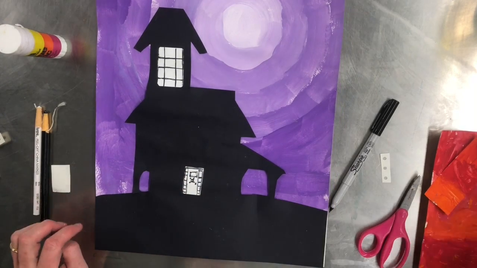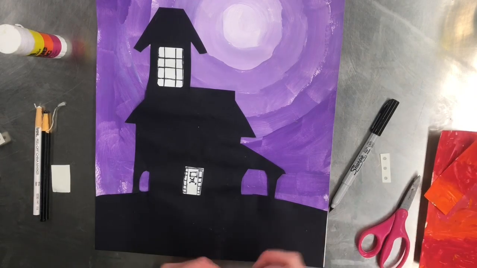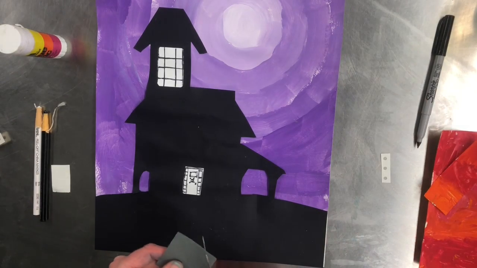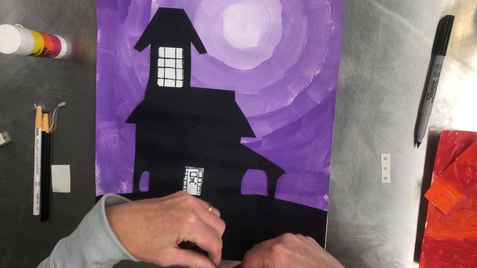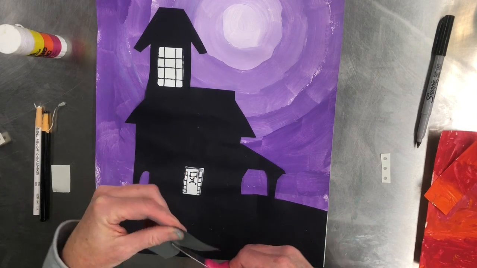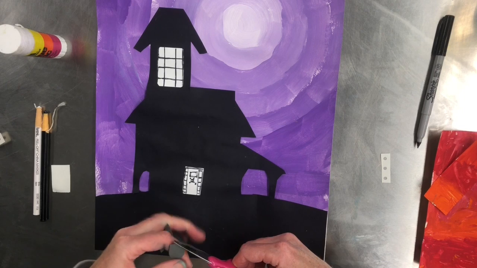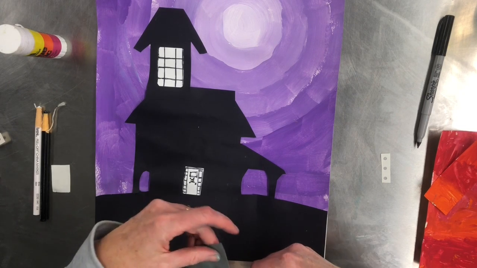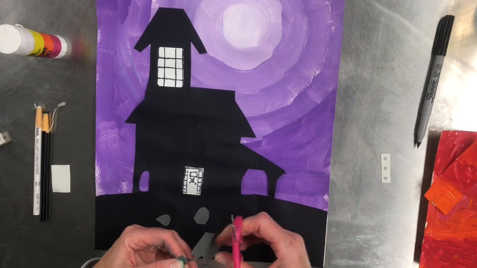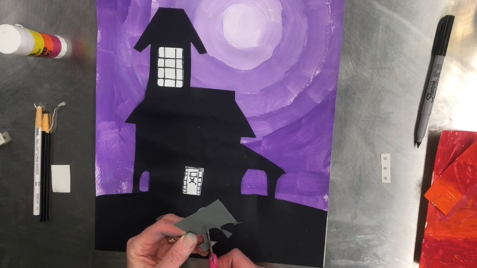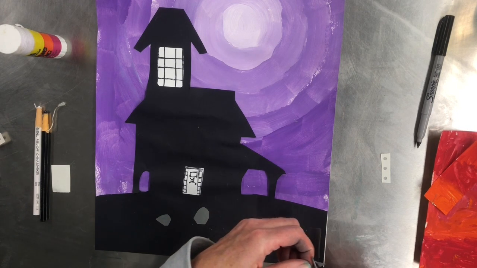Now, say I want some stone steps coming up to my door. I could make a bunch of little circles, which again will look like maybe stepping stones, a pathway up to the house.